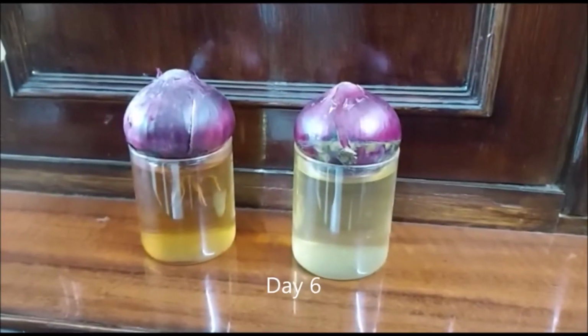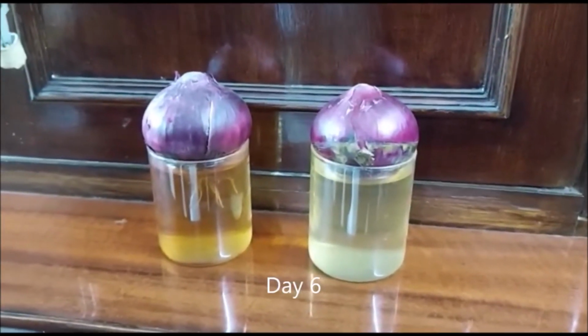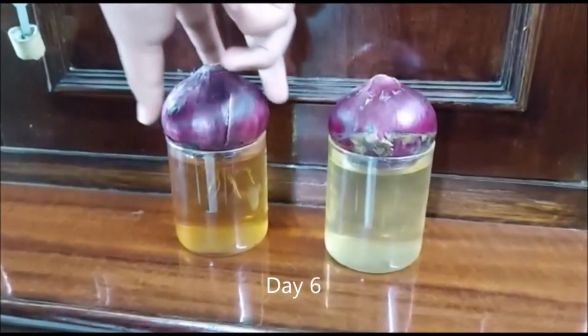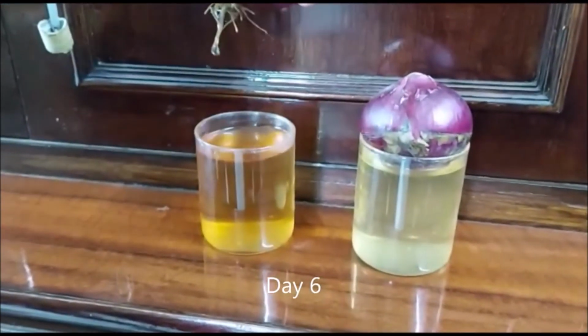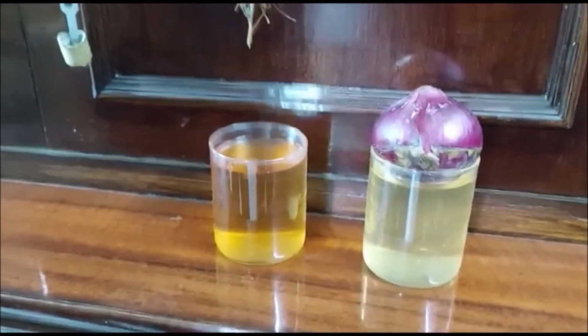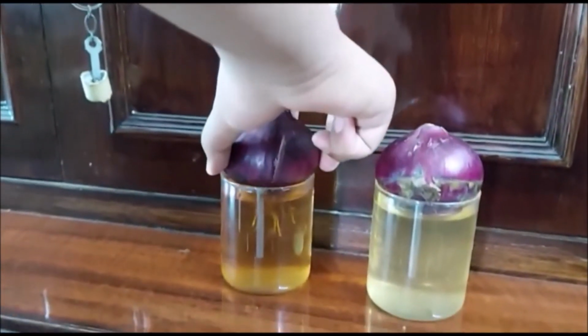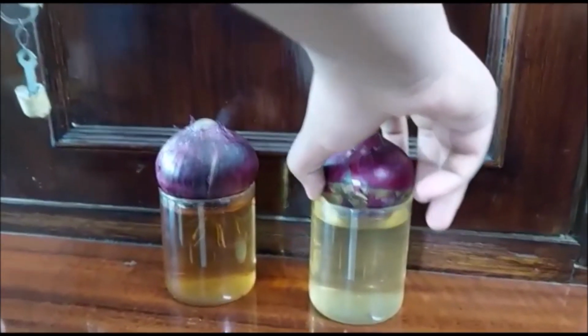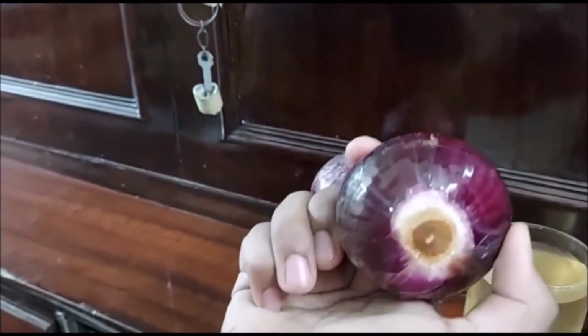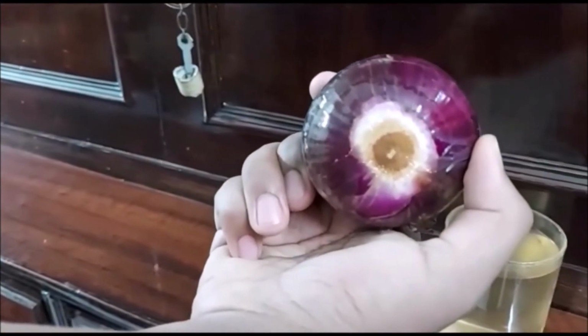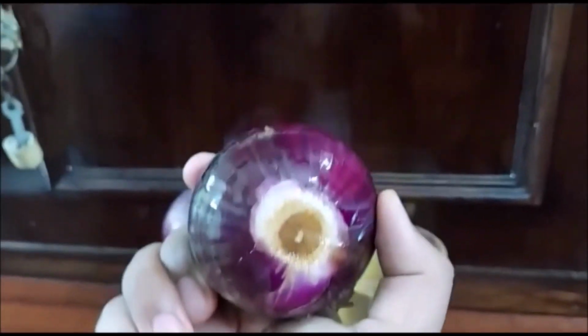Today is day 6 and we have missed day 5. And in jar A, we can see that there is a little bit growth at the root base. But in jar B, the root tips stopped growing because the dividing cells located at the root tips were removed.